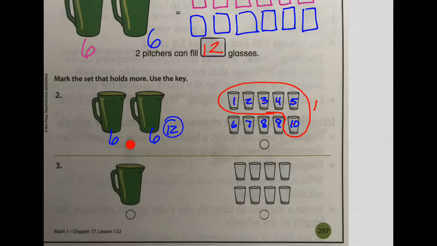We have 1 pitcher, which holds, do you remember? 1 pitcher holds how many? 6 glasses. So let's take a look over at the glasses and see how many there are. 1, 2, 3, 4, 5, 6, 7, 8. Now, what do you think? And then you can even take it a step farther, and you can circle 6 glasses to make 1 pitcher worth to double check your answer. And you have 2 glasses left over.